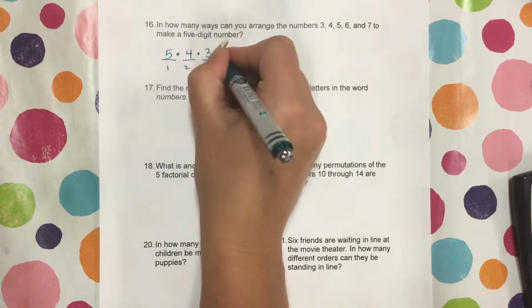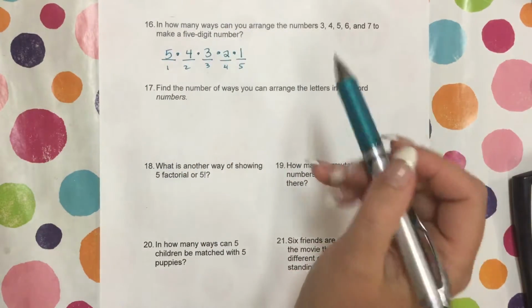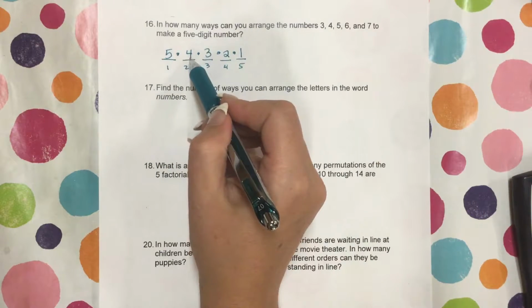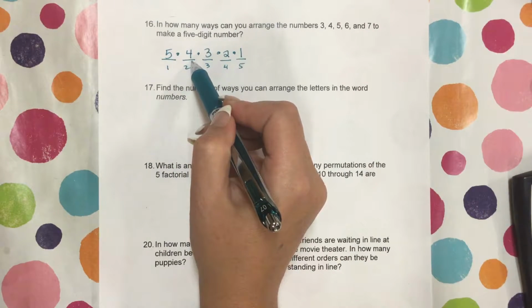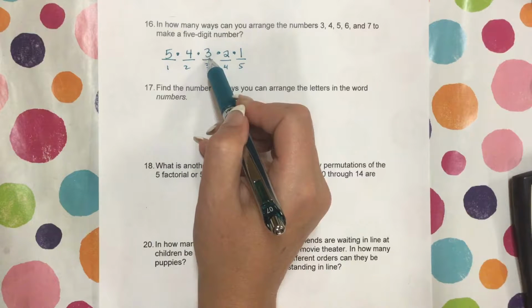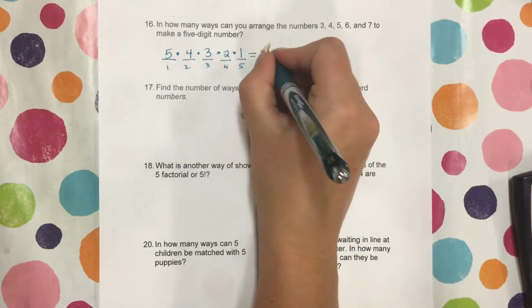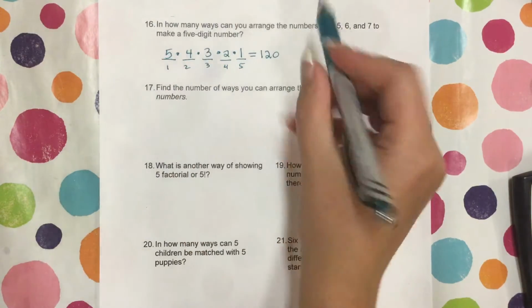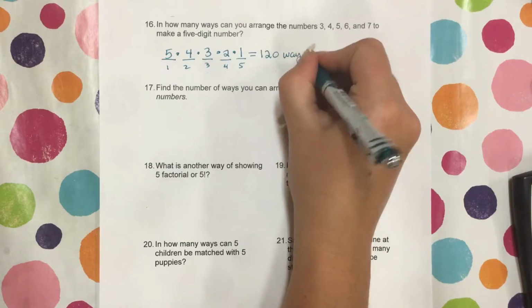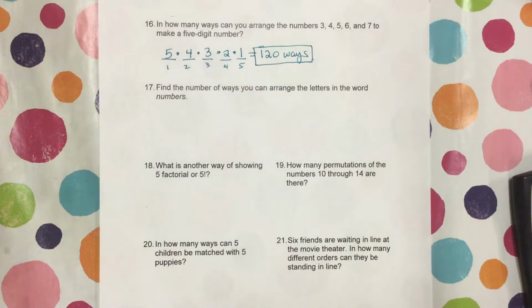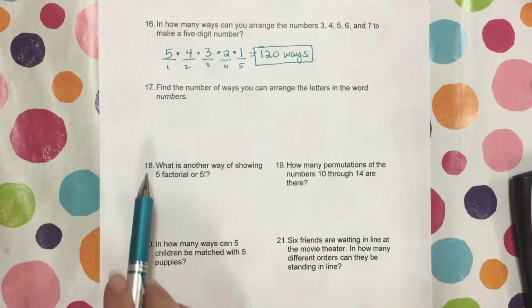Then we just multiply all the numbers together. 5 times 4 is 20. Then 20 times 3 is 60, and 60 times 2 is 120. 120 times 1 is 120. So 120 ways. There we go. If you got that one right, awesome job. Okay, cool.